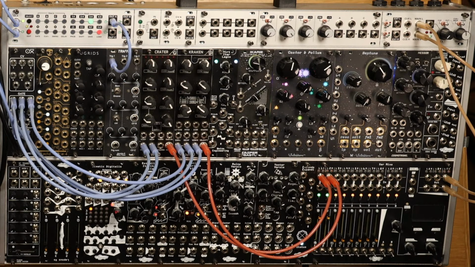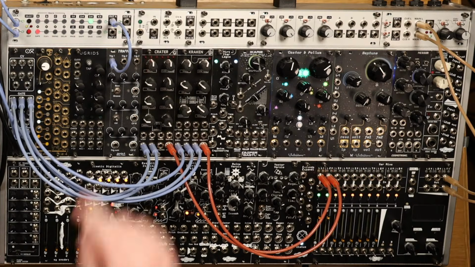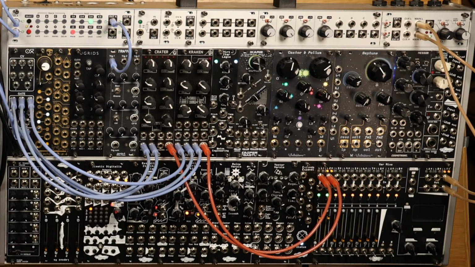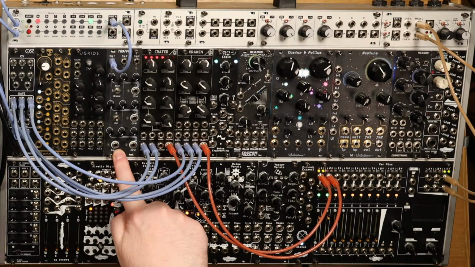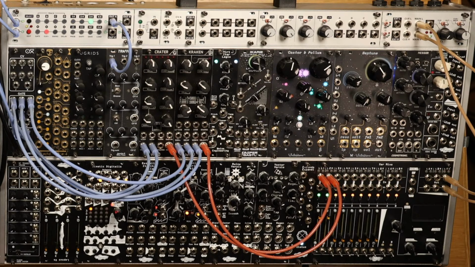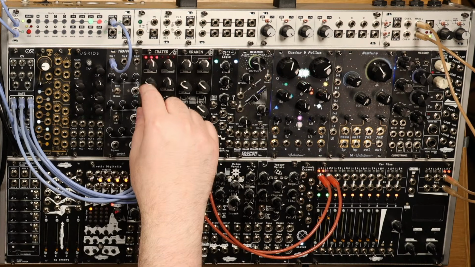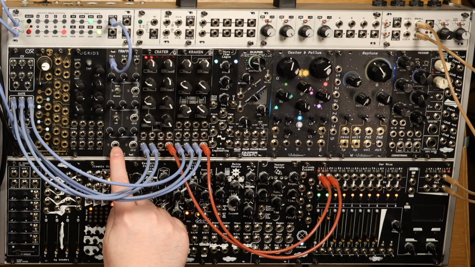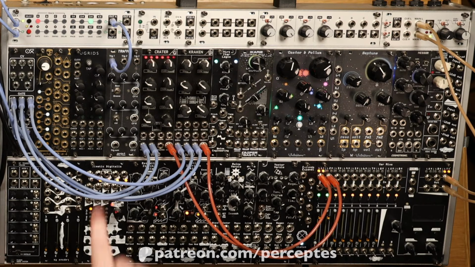What Traffic is designed to do is take up to 3 different trigger sequences and combine them into a single trigger sequence, summed at this output jack right here, and sent to a single module to trigger it. If you have a kick drum, snare drum, hi-hat pattern, which is what this was designed for, you get a trigger out on this sum for all 3 combined in a single signal.